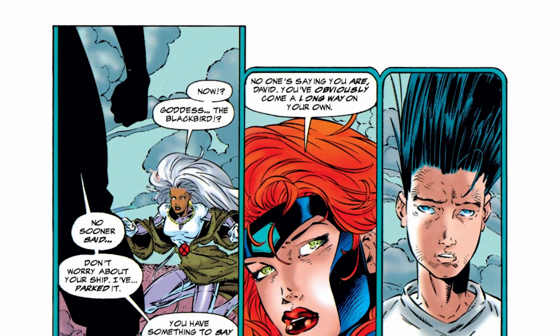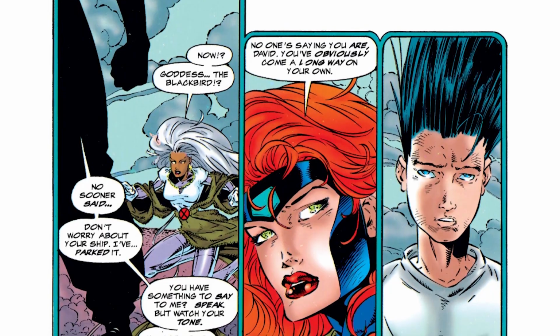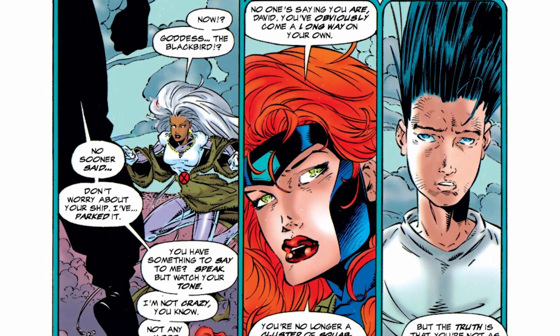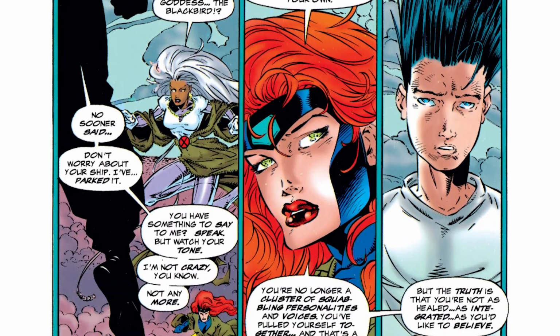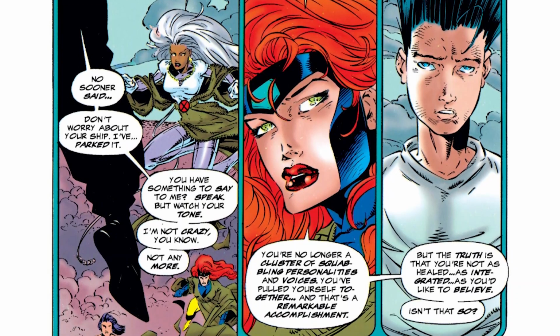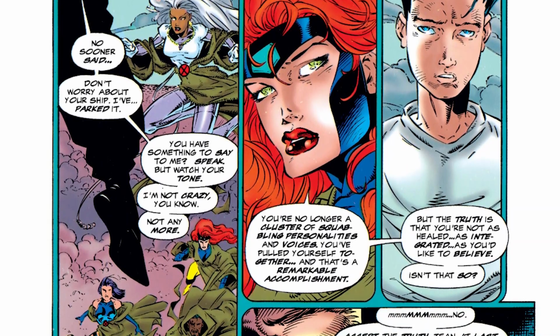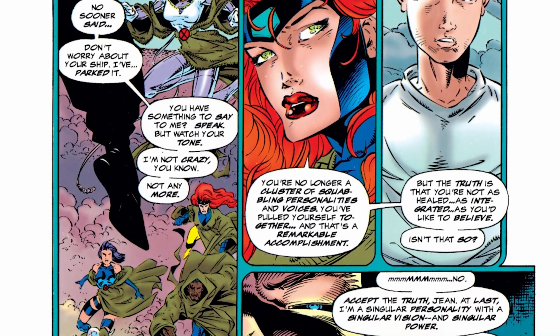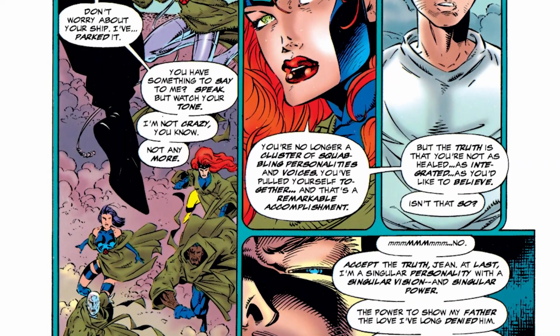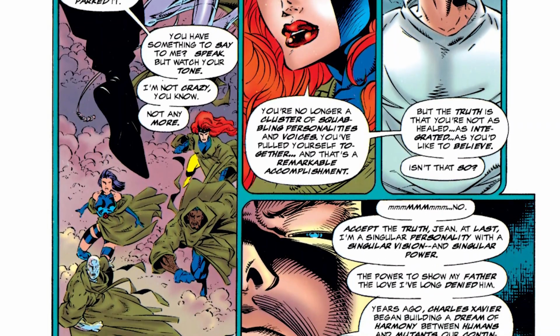But once you have Storm and also Legion being able to arrive back into the present day, it's now time for Jean Grey to have that conversation with Legion. Now, the conversation leads to him explaining what he's trying to do. And like I said earlier, to bring in a better world for both mutants and humans.